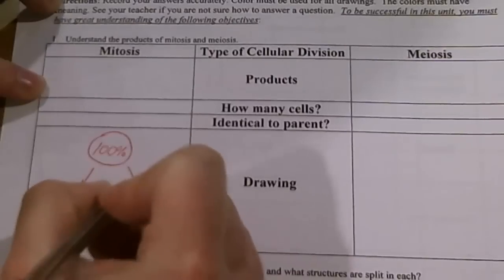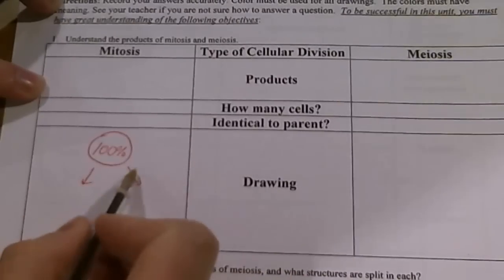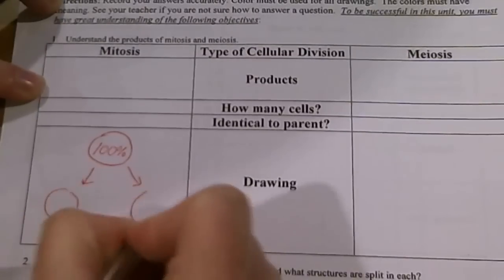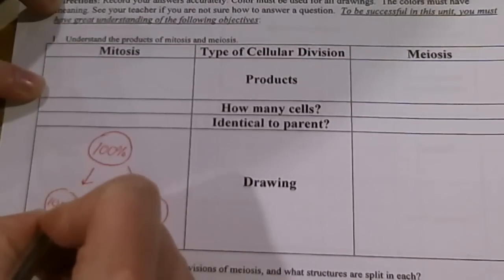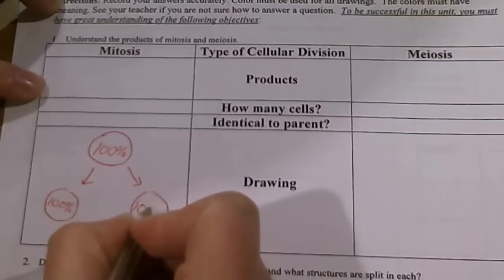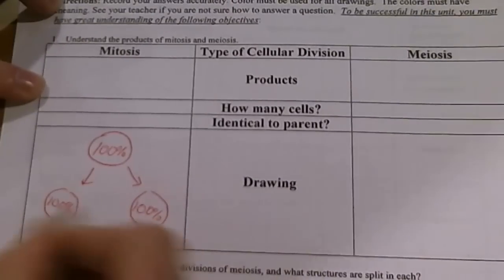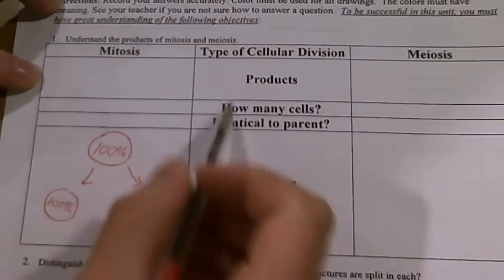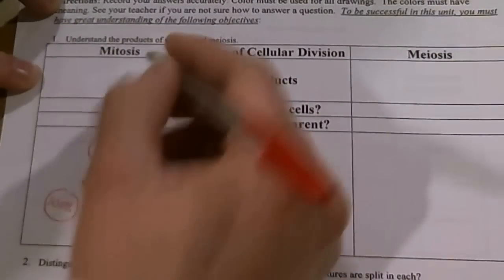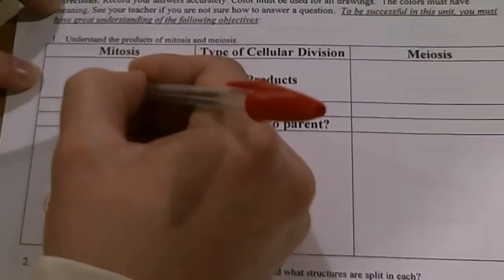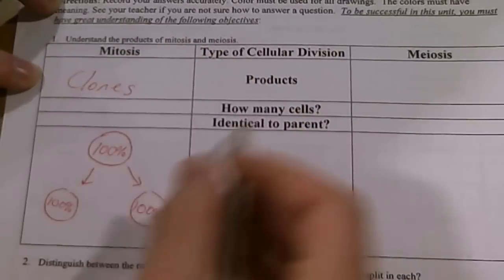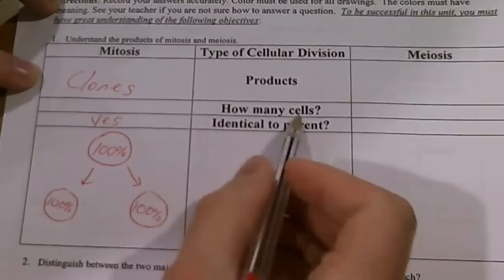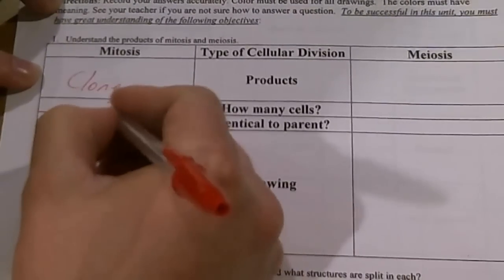And when that cell goes through mitosis, prophase, metaphase, anaphase, telophase are all represented in these arrows. It splits into two daughter cells, each with 100%. So each of these two daughter cells here are identical to the parent cell. The products of mitosis are sort of like clones. They're identical to one another. And let's go ahead and answer this question. Identical to parent? Yes. How many cells are produced? Well, the answer is 2.